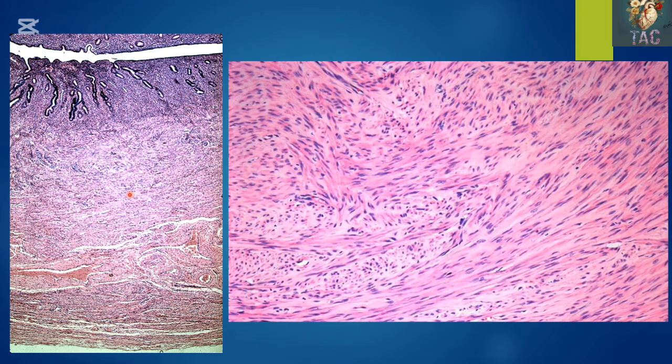In this slide you can see the normal myometrium of the uterus, and in this area you can see interlacing fibers, fascicles of the smooth muscle cells, arranged in varying patterns. Also you can see the nuclei present in these cells. These nuclei are elongated, cigar shaped with blunt or tapered ends and fine chromatin. So these are the different points by which you can identify the slide of the leiomyoma.